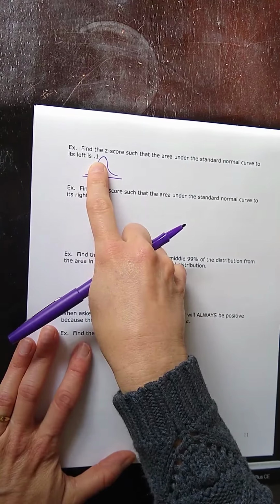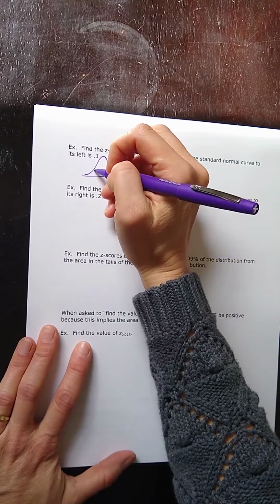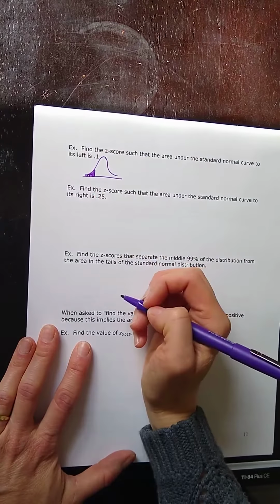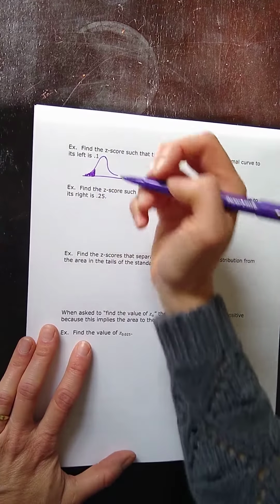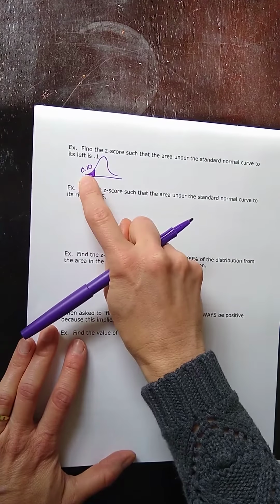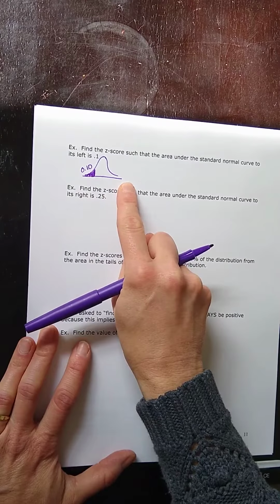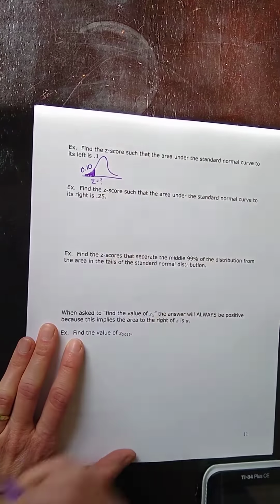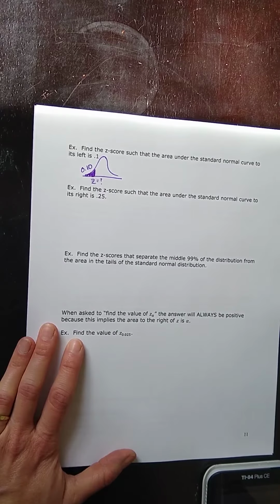So 0.1 is like 10%. So 10% of your curve is shaded, okay? I'm not perfect at estimating, but it's like a little tail. So again, we're going to start putting the areas on the top of the curve, and the bottom is reserved for the z's. So the question is, what's this z? Okay, so we're going to use inverse norm to find that.